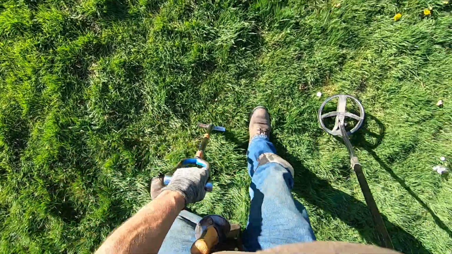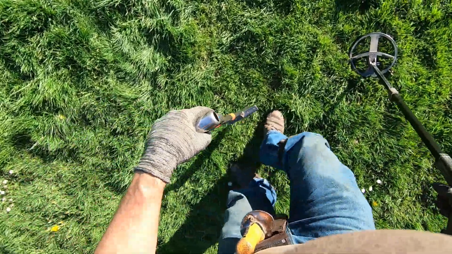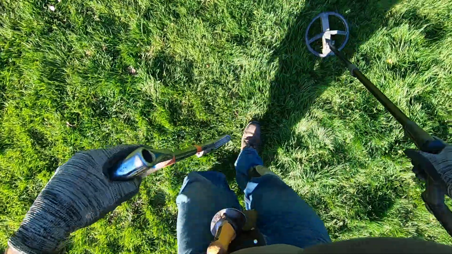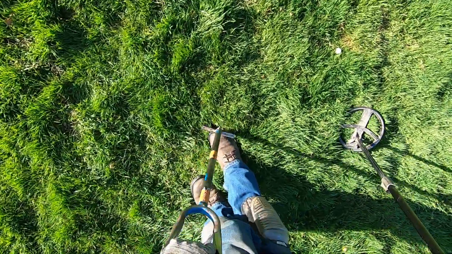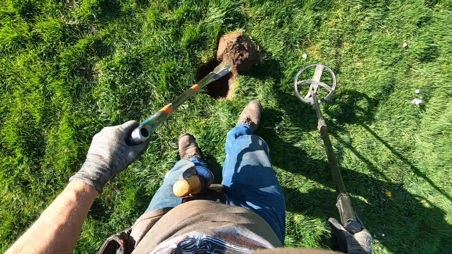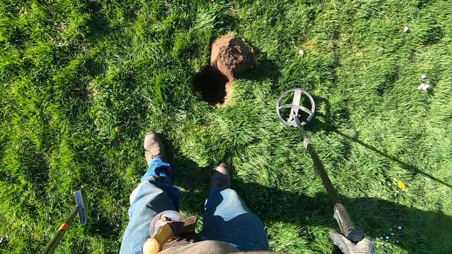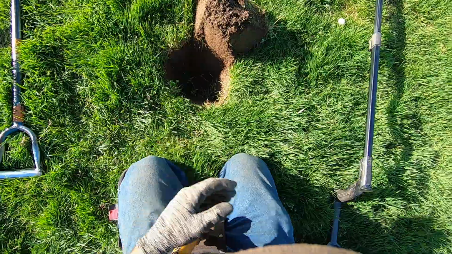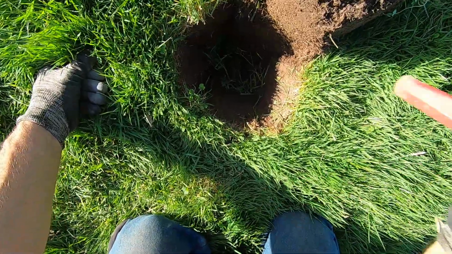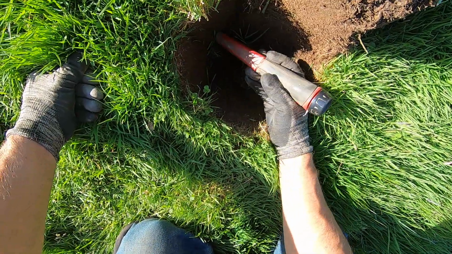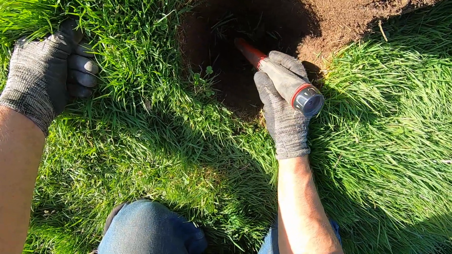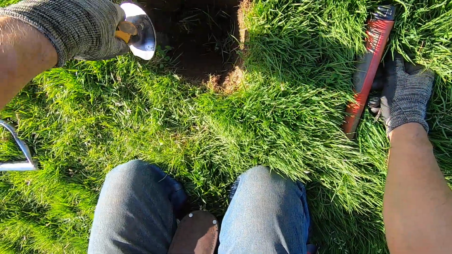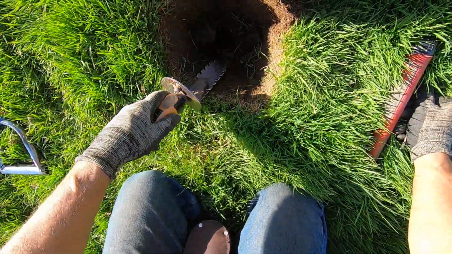Kind of sounds junky, but it's a deep one. It could be on its edge. Most likely it's a coin on its edge. Right there. It's deep. Sounds really junky now. It's bumping a lot. Go very easy with this target here. Could be something very awesome.